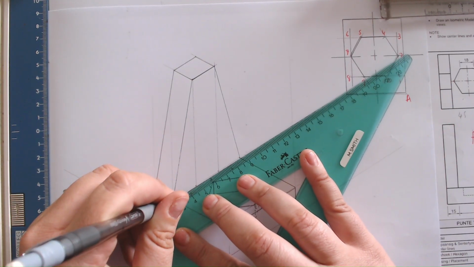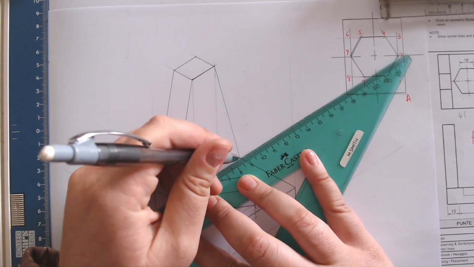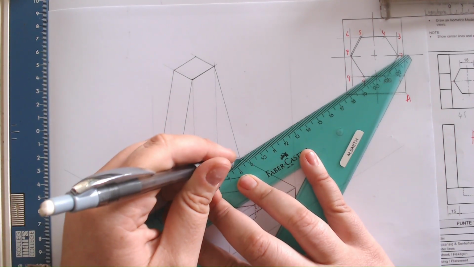Remember your corners must also get a line. Corners also get a line, right? Otherwise, how are you going to show that it's a corner?